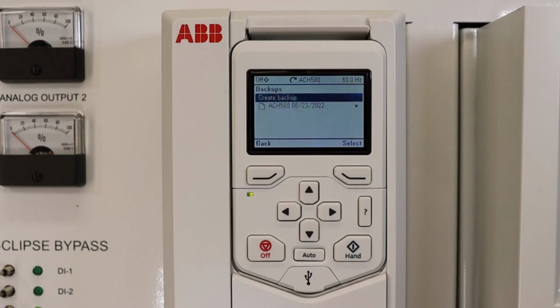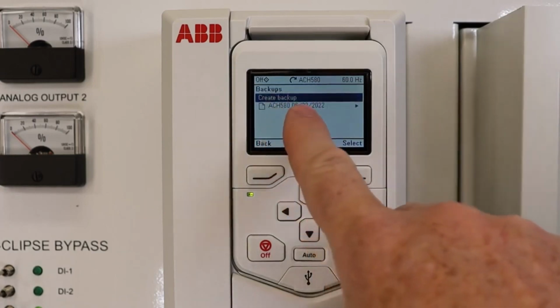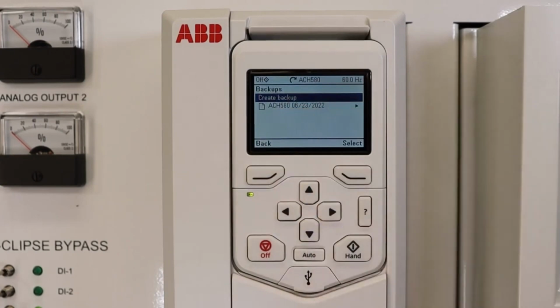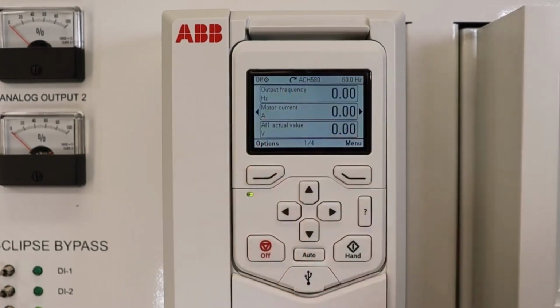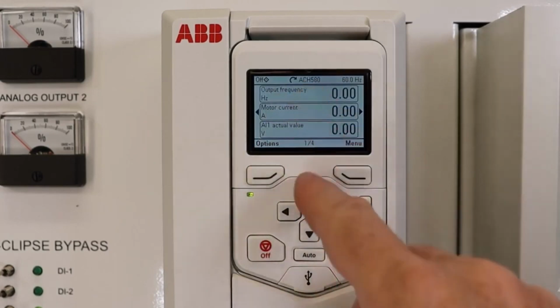Now that we've completed our backup, we can see that the drive's name is there and the date, and that's the backup that we just created. So we have one backup in the control panel right now. Let's back out of this. Let's change the name, just so we have a different name on the drive.